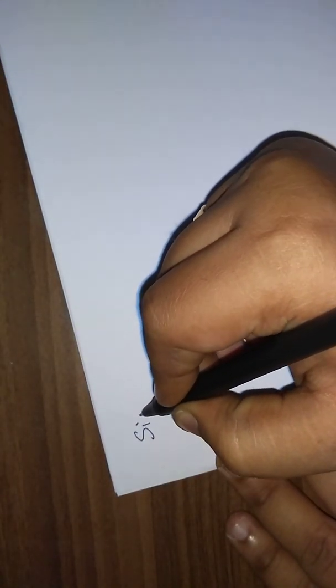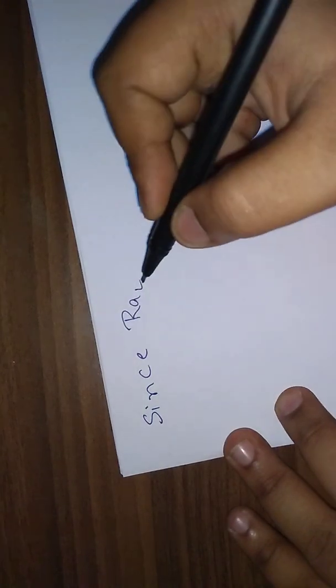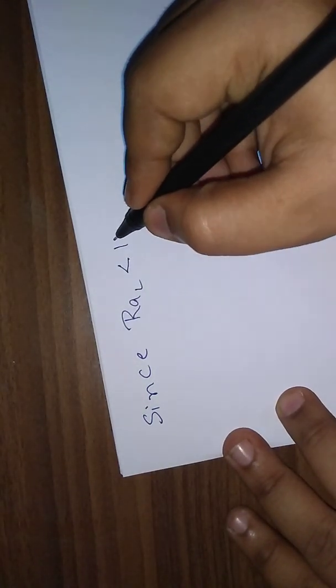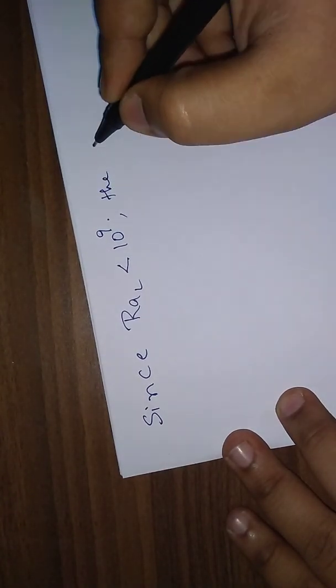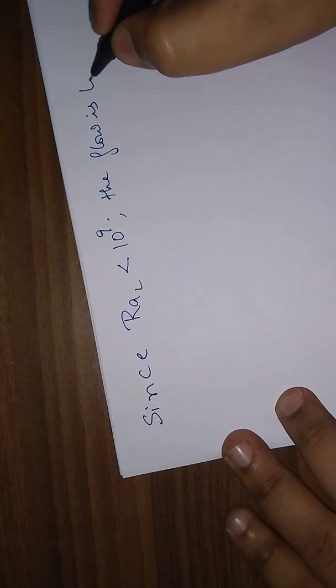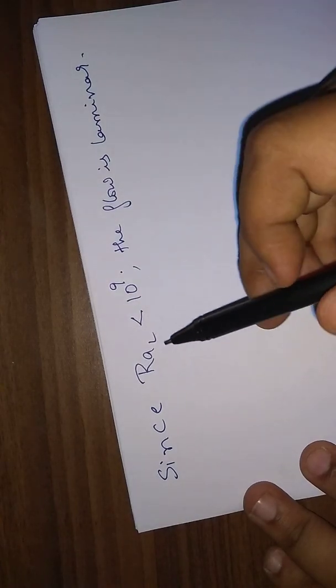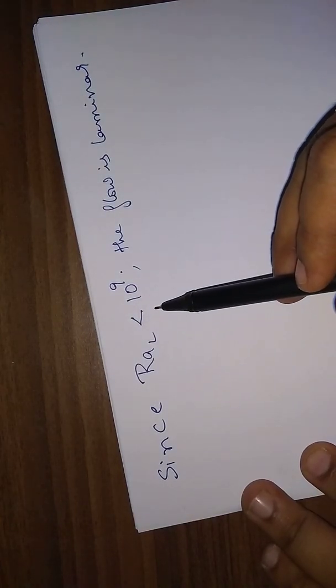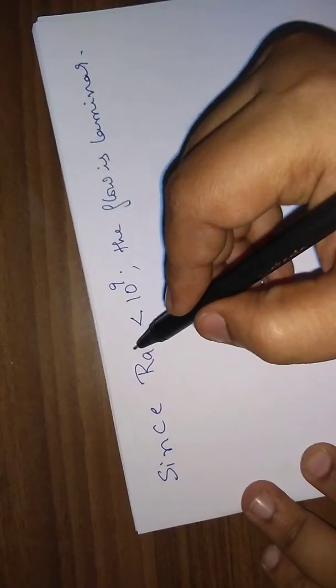Since I'm writing it here, since the Rayleigh number is less than 10 to the power of 9, the flow is considered to be laminar. I've told you in my introductory class, if the product exceeds 10 to the power of 9, let me write it here.